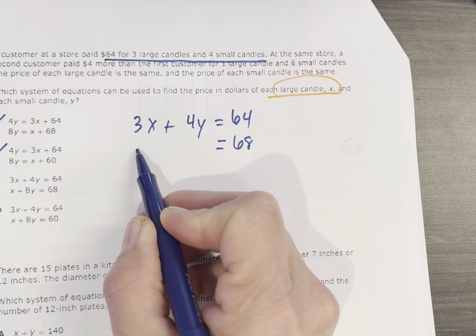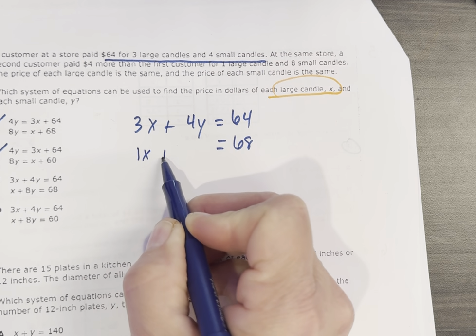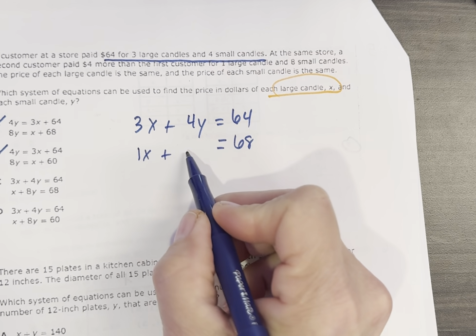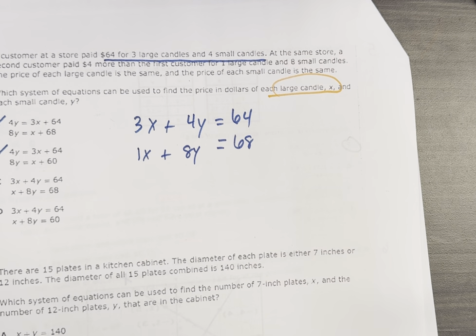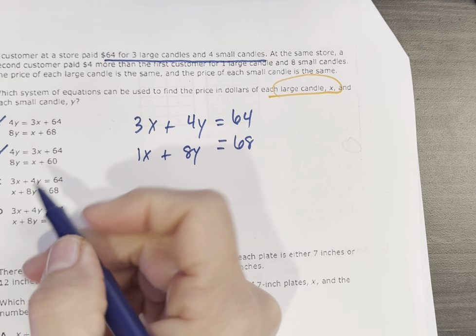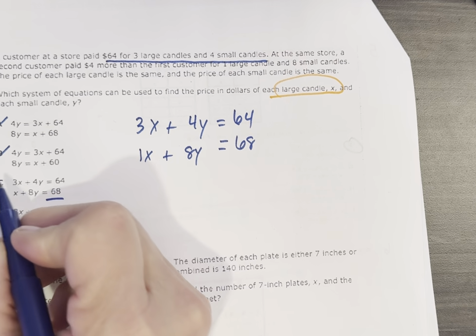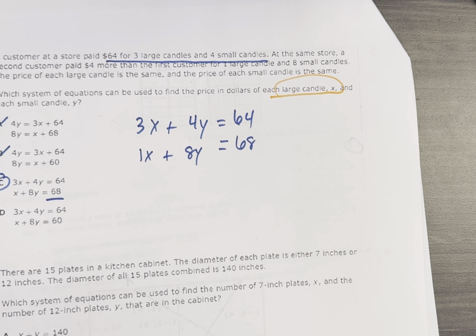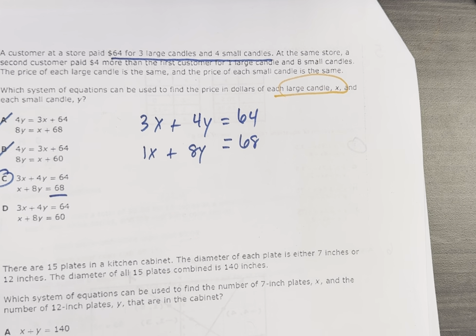So 1x or just x plus what? 8y. And so now what's our answer? C. And of course we could have stopped at the 68 because the other one had 60.